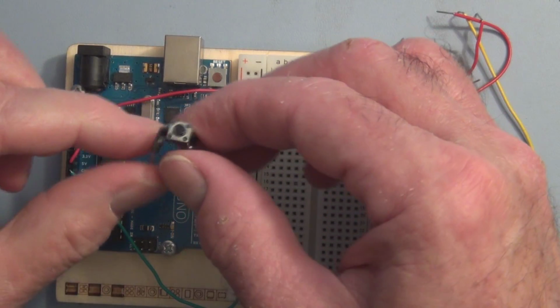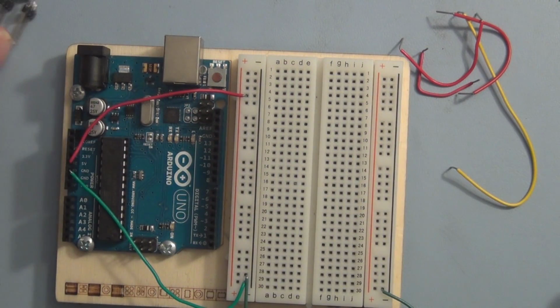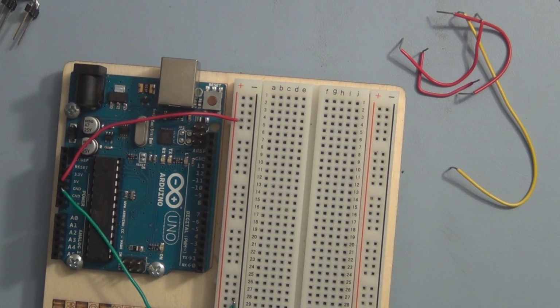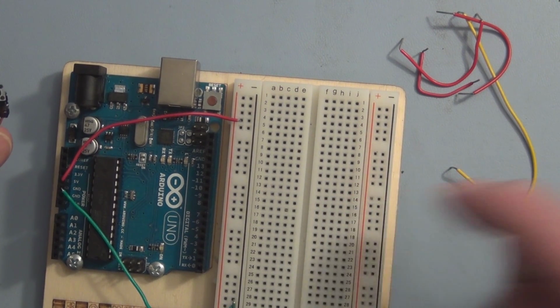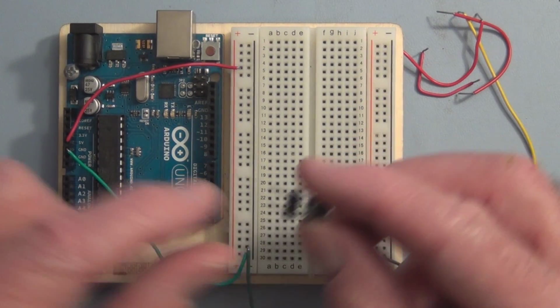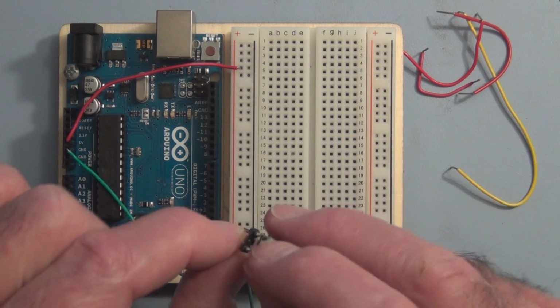Now here is my switch, and you can notice I've soldered some wires onto that. Where's the other switch I had? The switch on its own, the connections are sort of short. They tend to pop out of the breadboard. It's doable, but it just makes it a little bit more convenient.